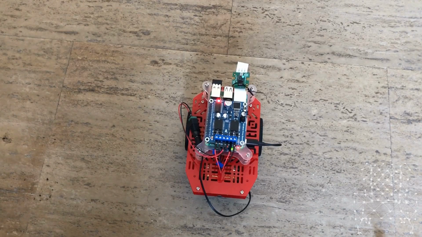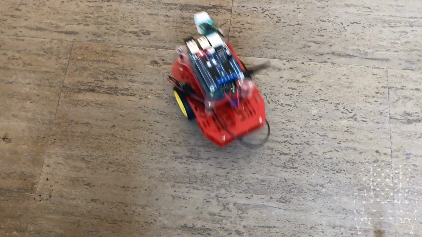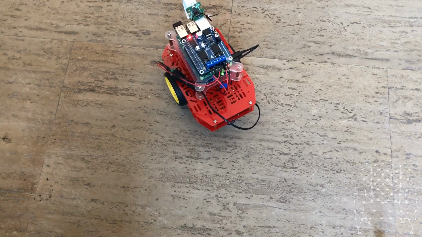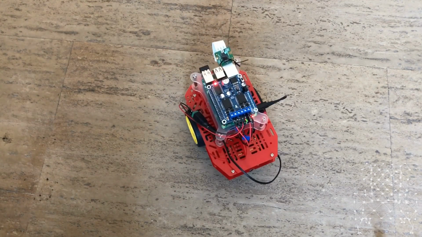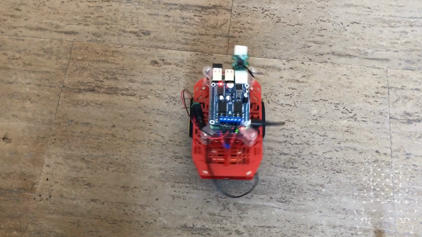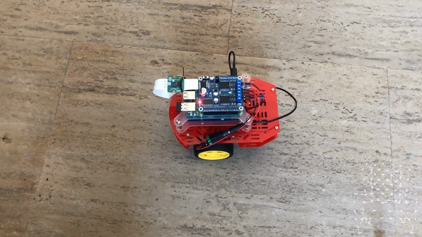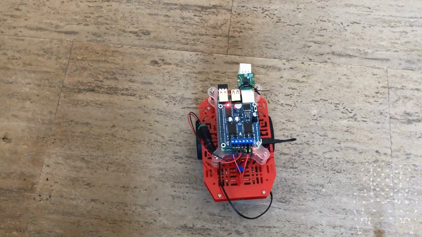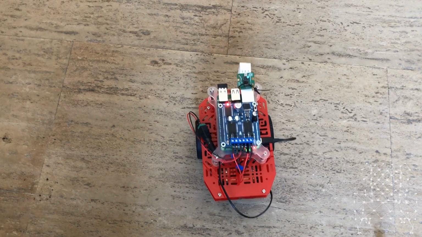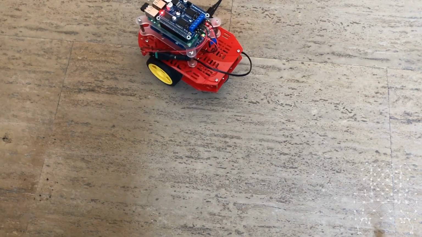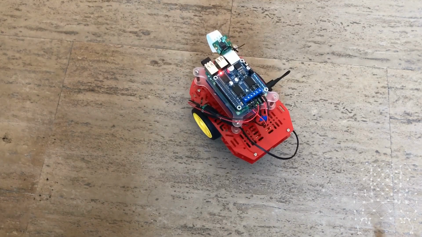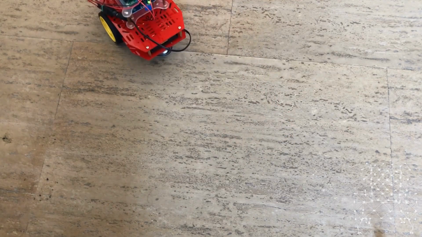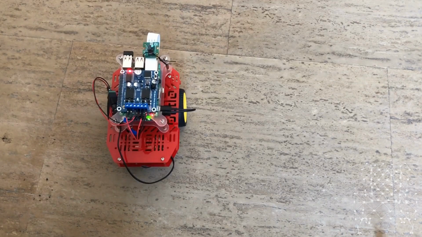Okay, so we're ready to move it. So let's move it forwards, backwards, pivot right, pivot left. Let's pivot again. Now let's try to move forwards right. Not good. Then forwards left. There you go. And backwards the same way.